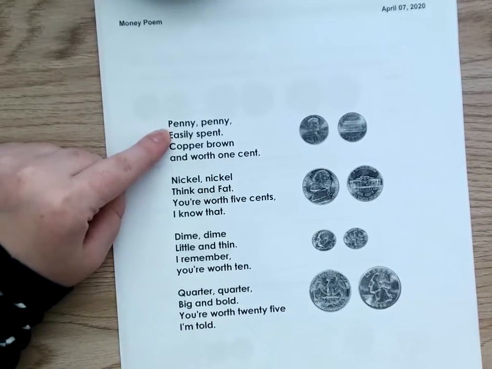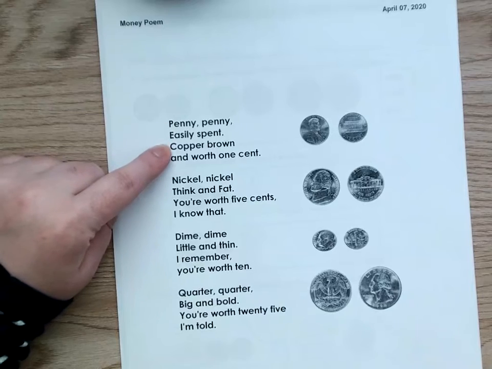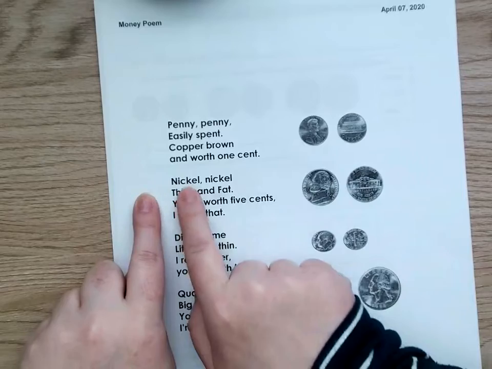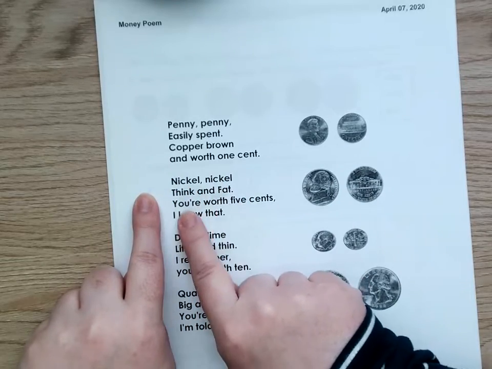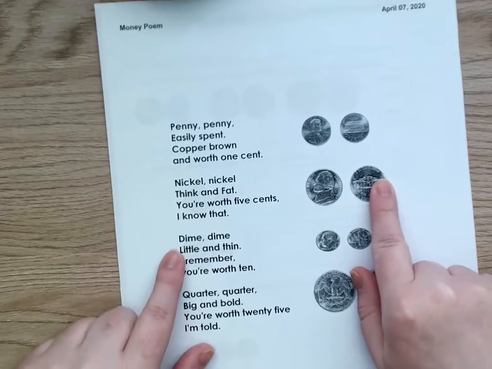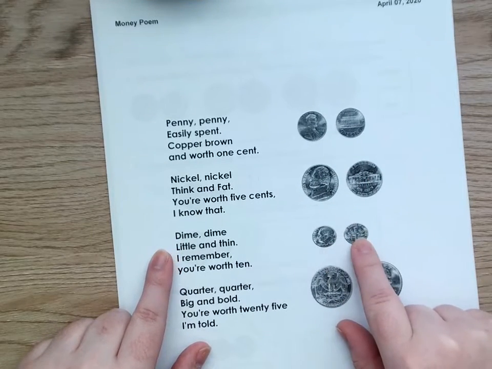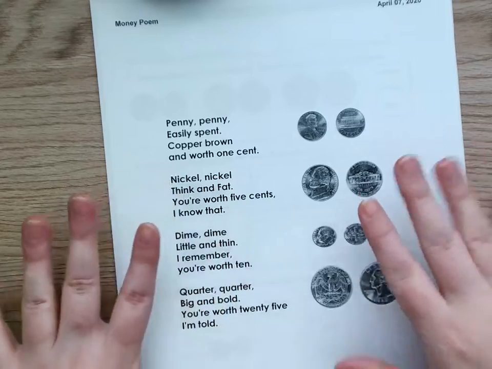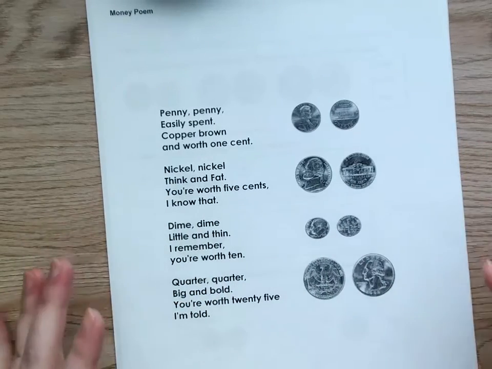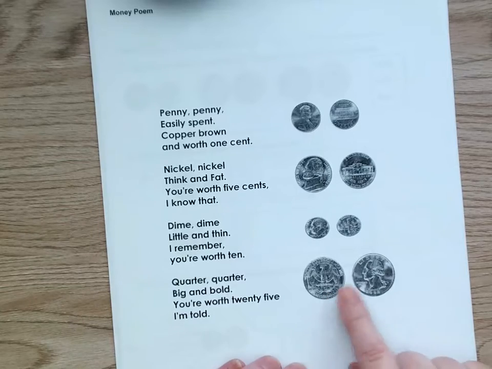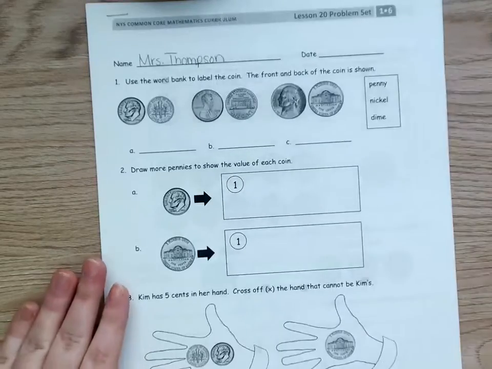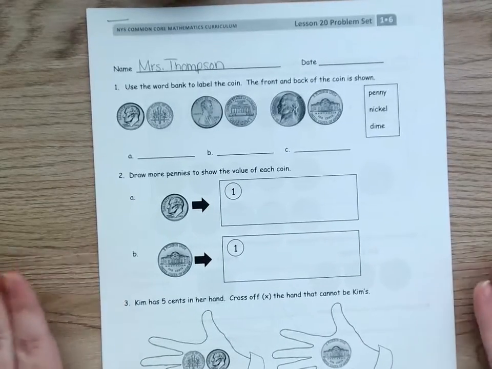So we've got penny, penny, easily spent, copper brown, and worth 1 cent. And here's our pennies. Nickel, nickel, thick and fat, you're worth 5 cents, I know that. Here's our nickel. Dime, dime, little and thin, I remember you're worth 10. Here's our dime. And quarter, quarter, big and bold, you're worth 25, I am told. Here's our coins.